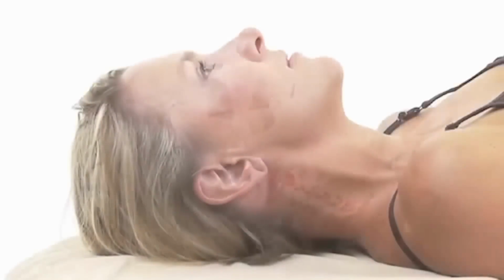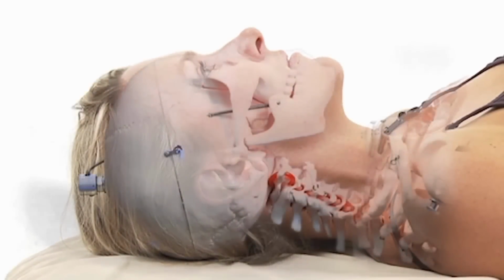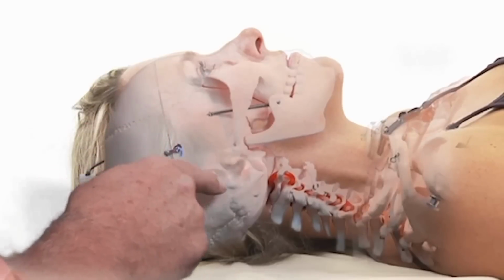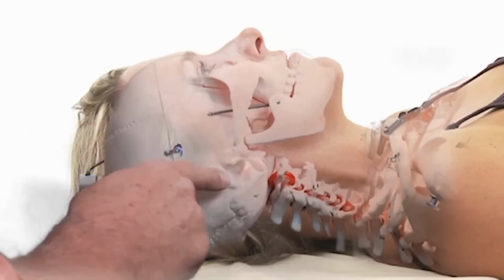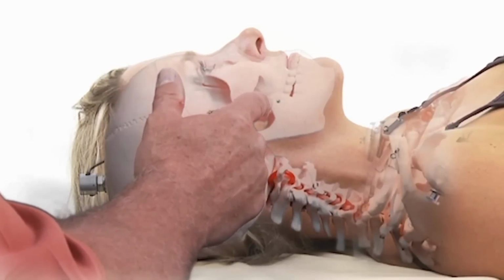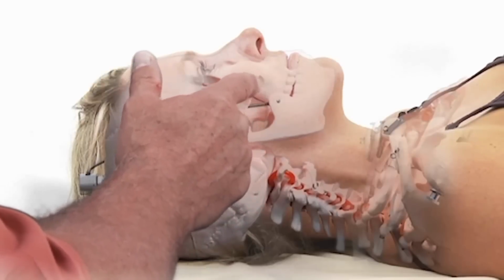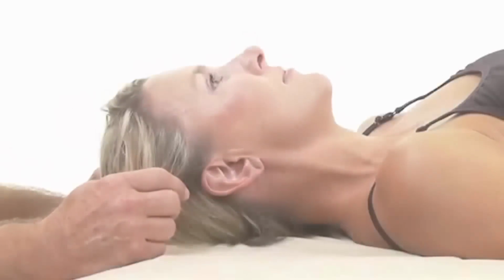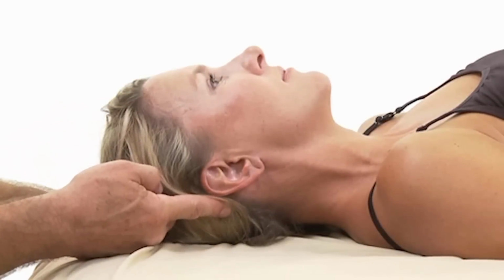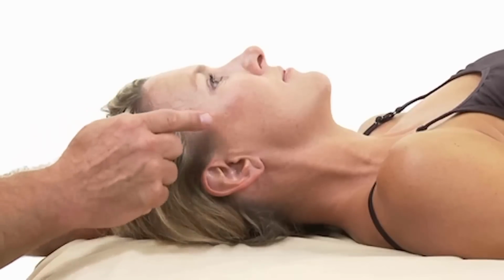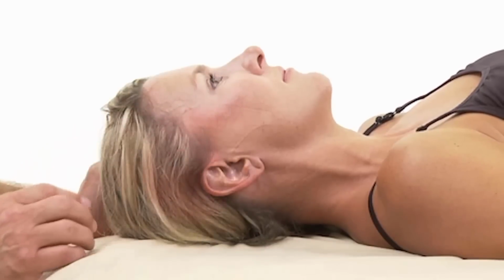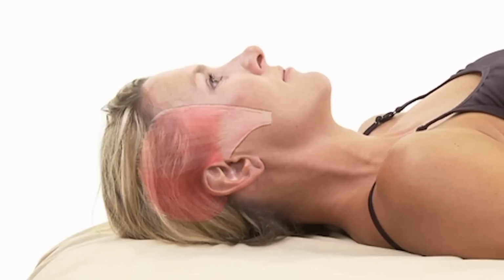Now let's take a look at the temporalis muscle on the skeleton. The temporalis muscle has an origin on the temporal fossa located here. This muscle runs down and underneath the zygomatic arch and inserts onto the coronoid process of the mandible. To outline this muscle, we'll come in the front of the ear and around to the back of the ear. This muscle occupies this entire space of the lateral aspect of the cranium. It inserts onto the coronoid process of the mandible.